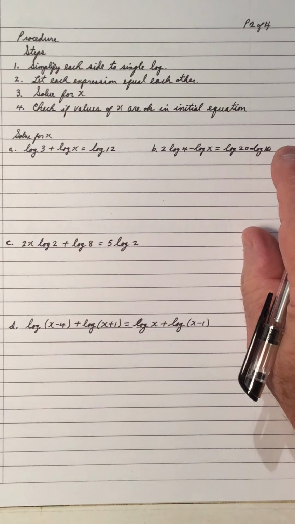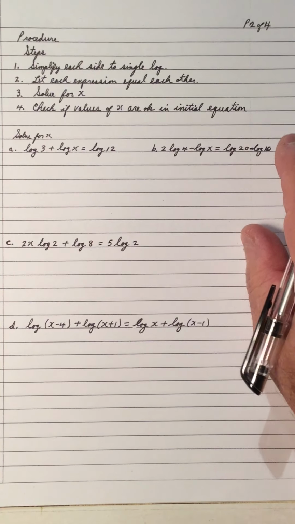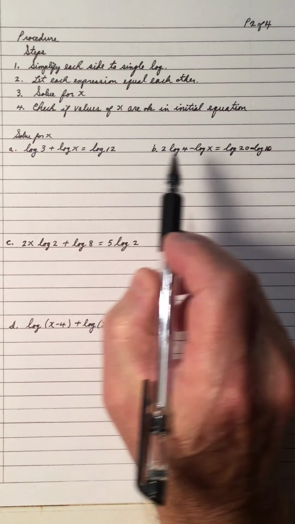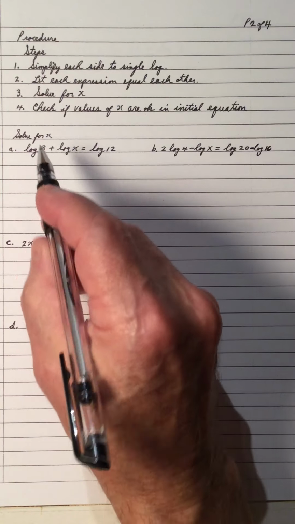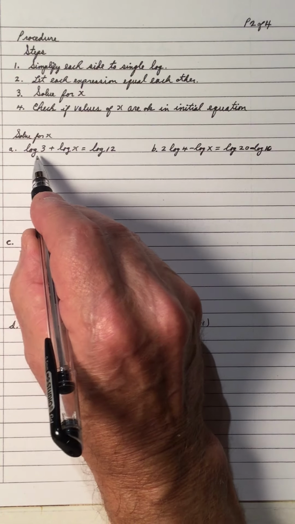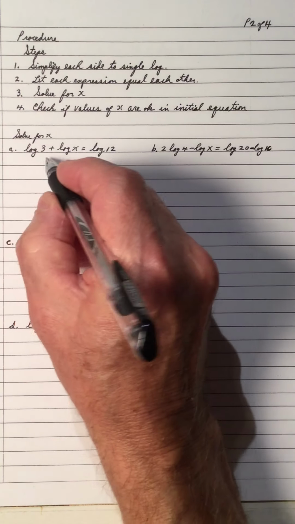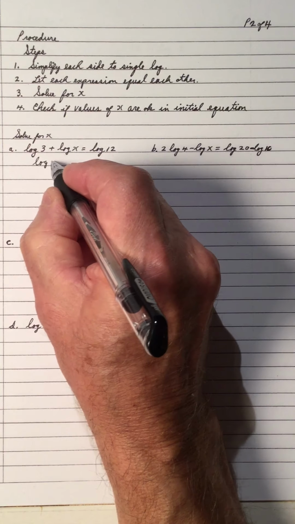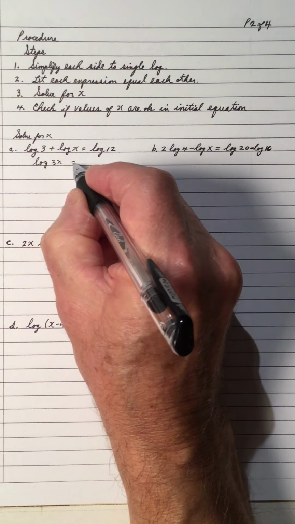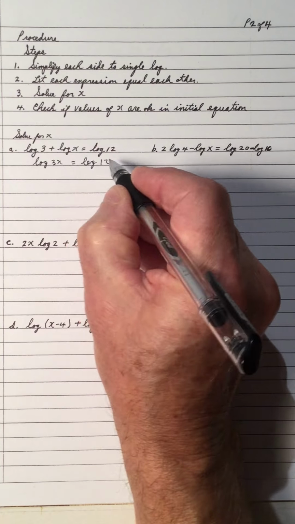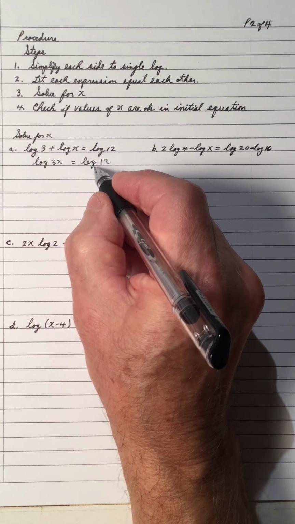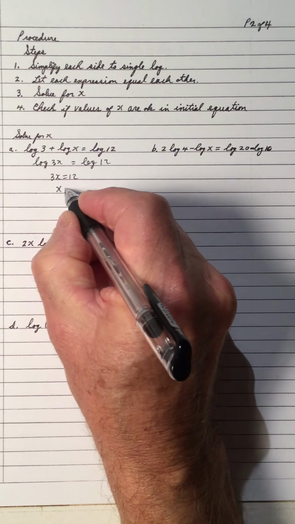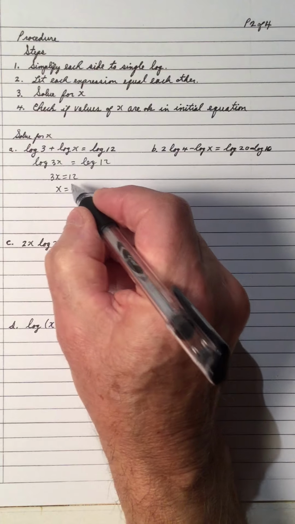In the previous video we had logs on each side, but we only had one log on each side. Now we have two logs on either side. So let's solve for x. The log of 3 plus the log of x equals the log of 12. The sum of two logs is the log of the product, so we multiply 3 by x. We have the log of each side, and the base is 10 understood. So 3x equals 12. Divide by 3. x equals 4. 3 times 4 equals 12.